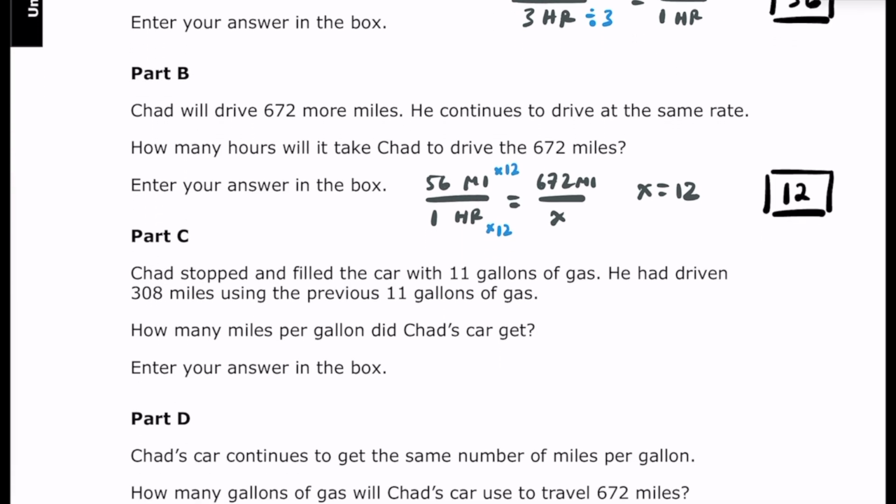In part C, it says that Chad stopped to fill up his car with 11 gallons of gas. He had driven 308 miles using the previous 11 gallons of gas. All right, so it looks like Chad was able to get 308 miles out of using 11 gallons of gas. I'm going to use GAL for the abbreviation. So when the question here says how many miles per gallon, that's the miles per 1 gallon, right? That's always what they're implying.